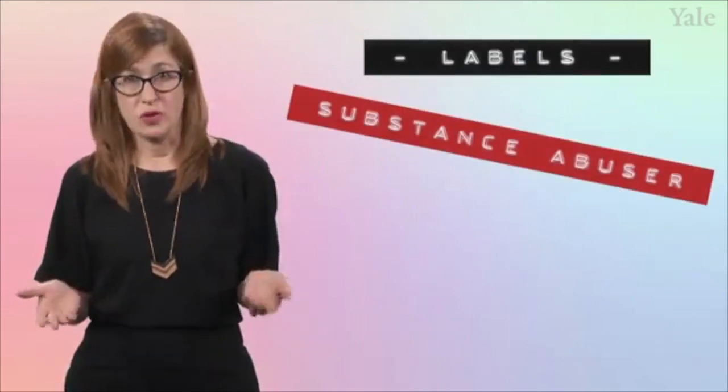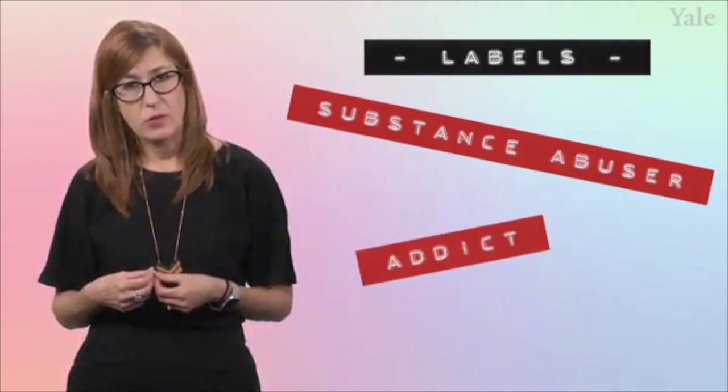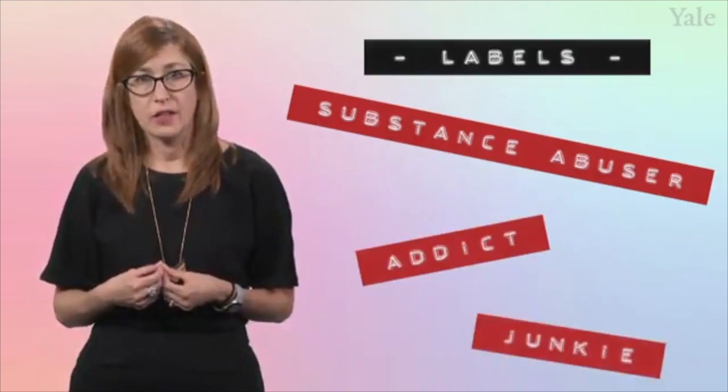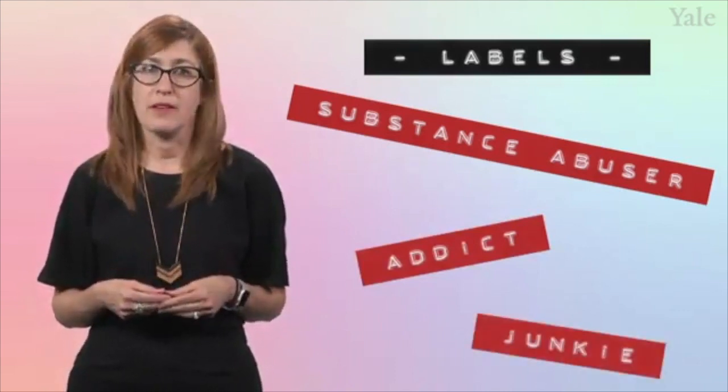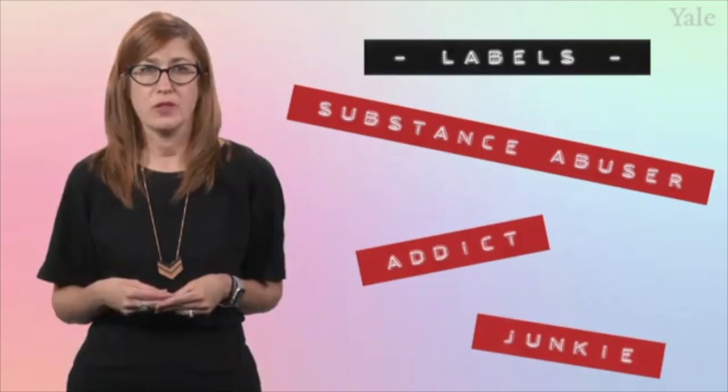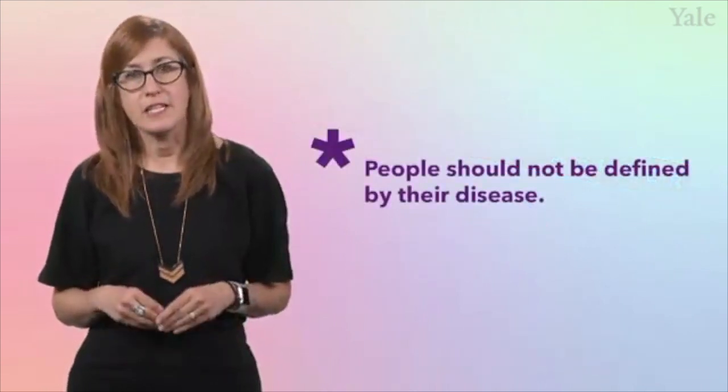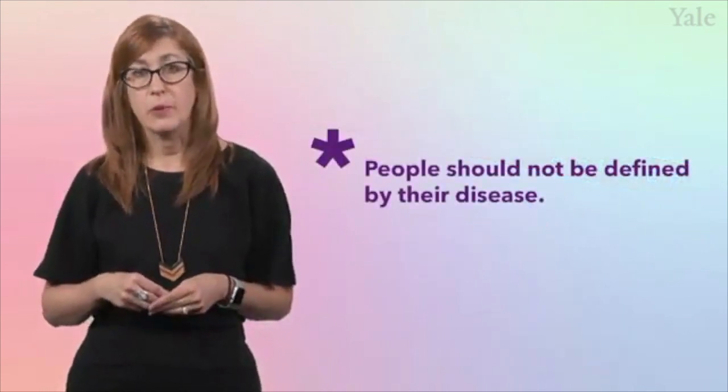A lot of stigmatizing language comes down to labeling. Why do we feel comfortable calling someone with a substance use disorder a substance abuser or addict, or even worse, junkie? We don't refer to patients with diabetes as sugar abusers. People should not be defined by their disease. People are people.